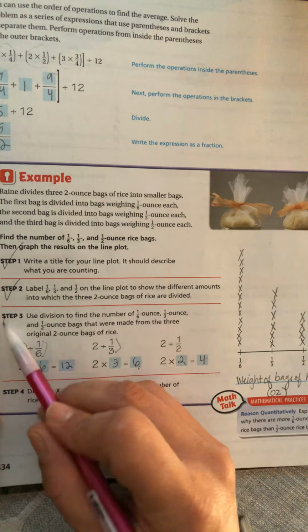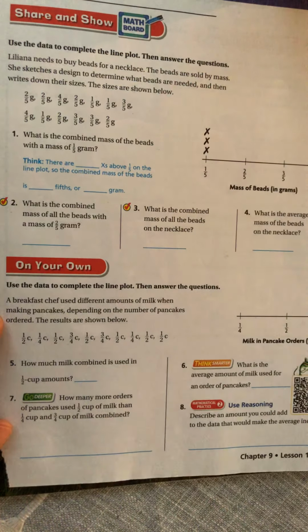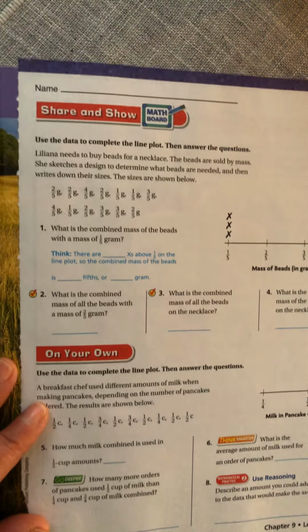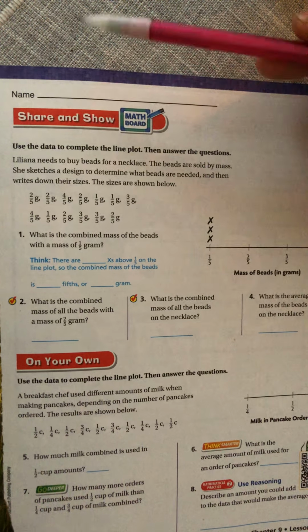All right, so we did that step. That's interesting. The work you guys are gonna do on your own is pretty similar to what you just did. I'll go through this first one with you. Use the data to complete the line plot, then answer the questions.